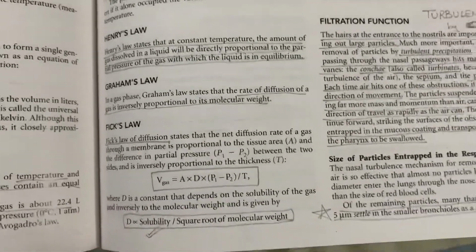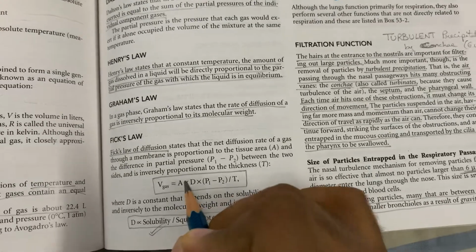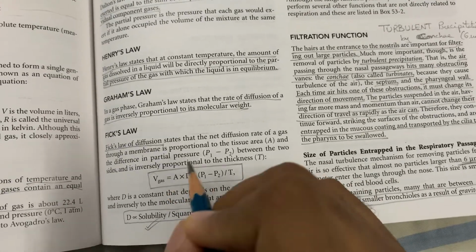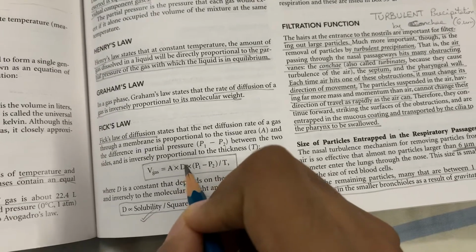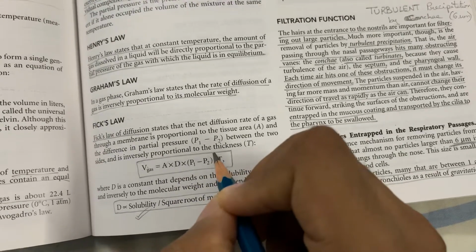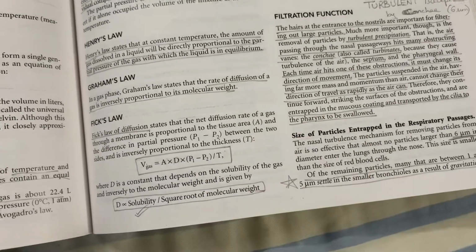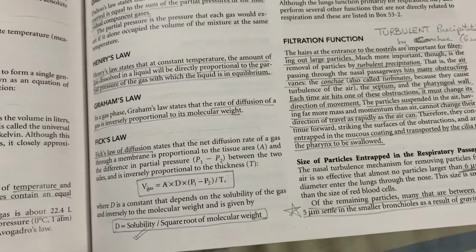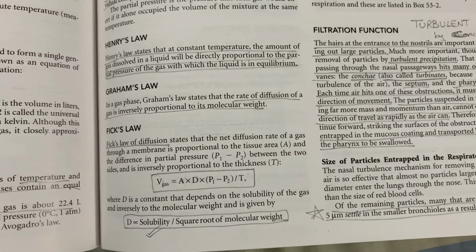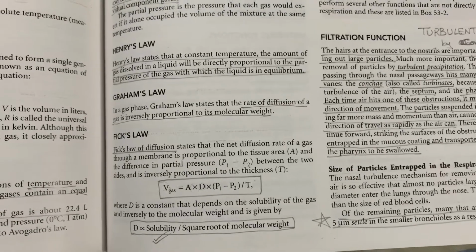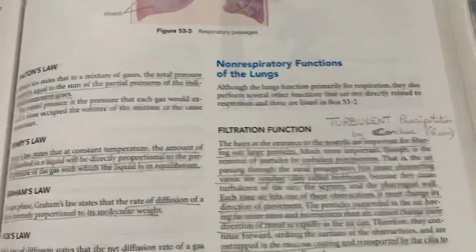And finally, we have Fick's law. We are acquainted with this equation. The net diffusion rate is equal to area times the coefficient times the concentration gradient, or the difference in partial pressure, divided by the thickness of the membrane. So D is a constant. It depends on the solubility of the gas and is inversely proportional to the molecular weight. So D is directly proportional to solubility and inversely proportional to the square root of the molecular weight of the gas.